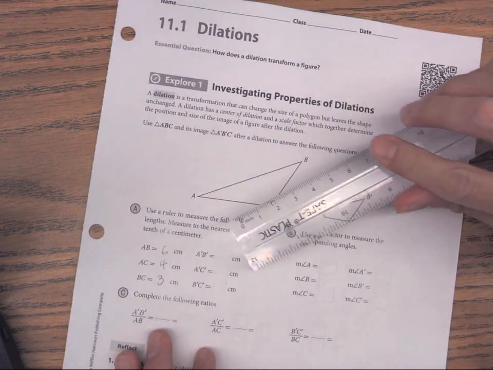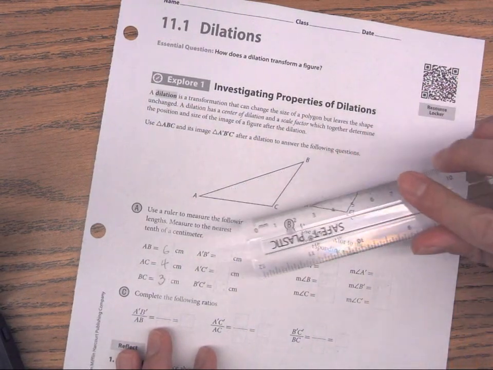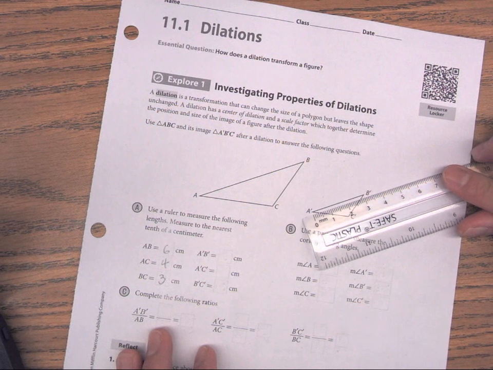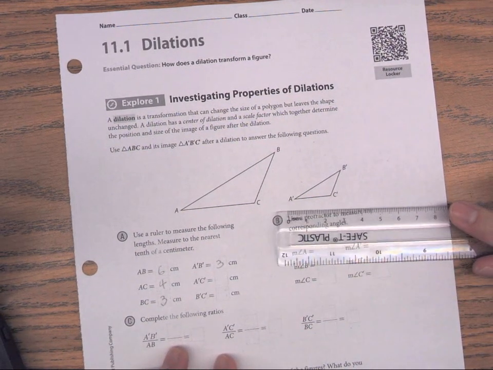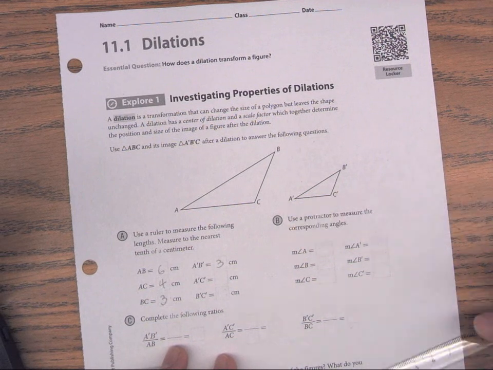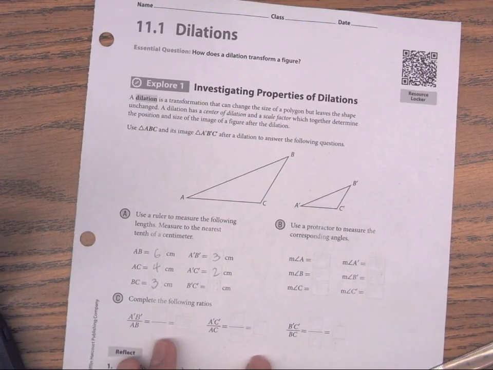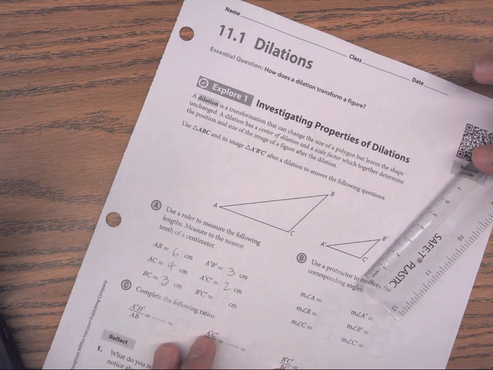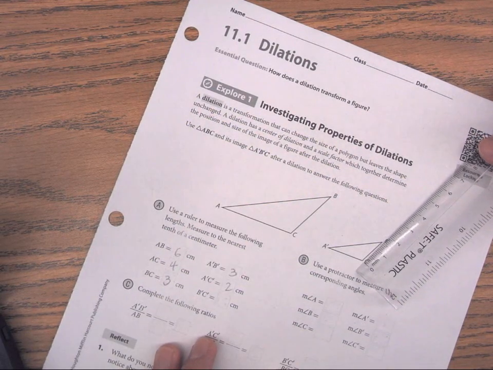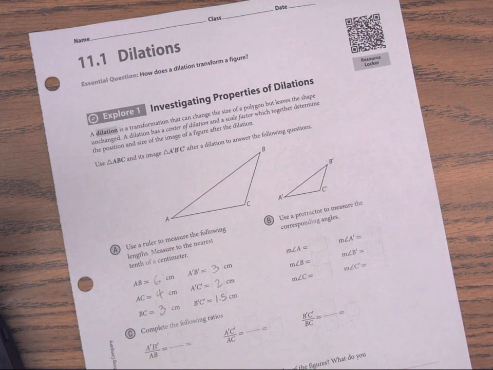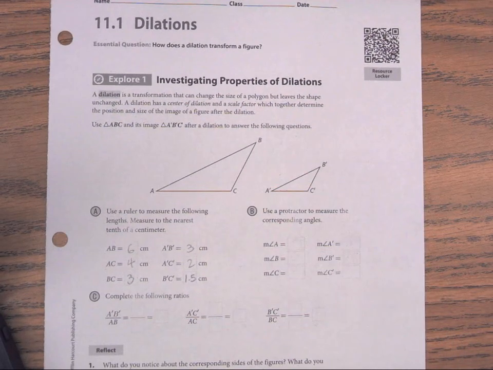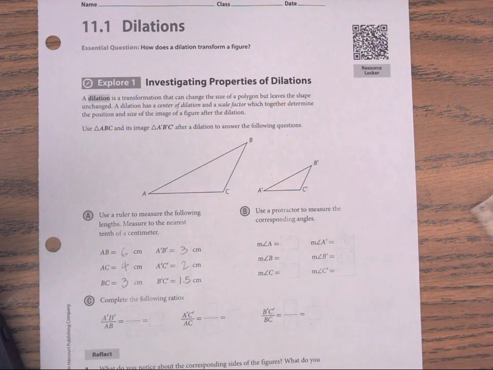A prime, B prime is going to be 3 centimeters. A prime, C prime is going to be 2 centimeters. And B prime, C prime is going to be about 1.5 centimeters. Okay. So this next part here is where you're probably going to need a protractor.